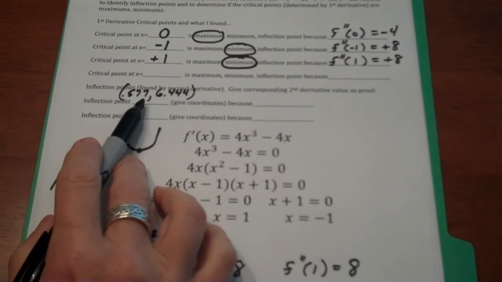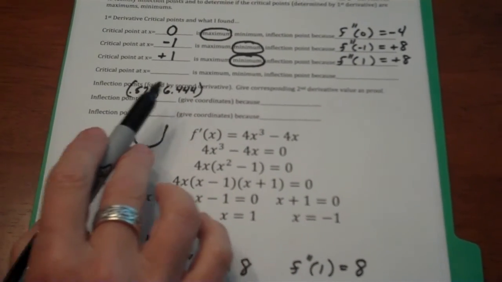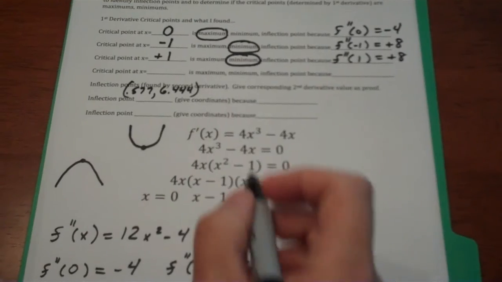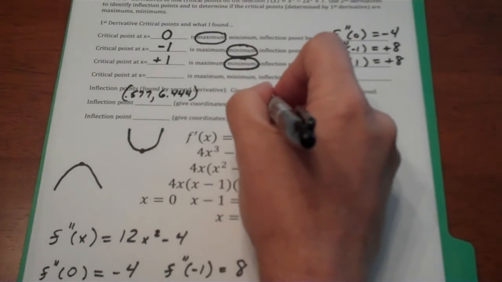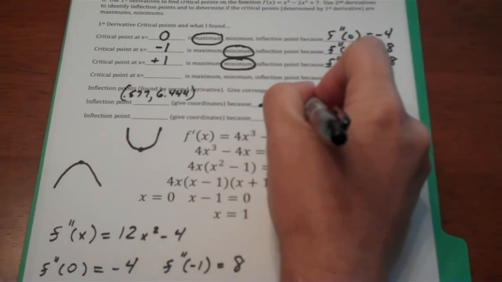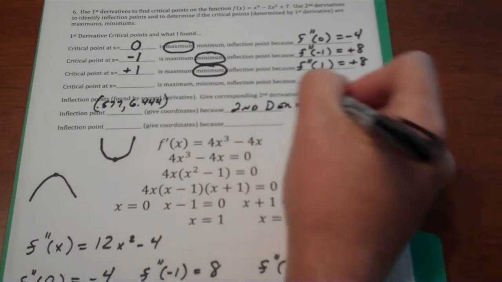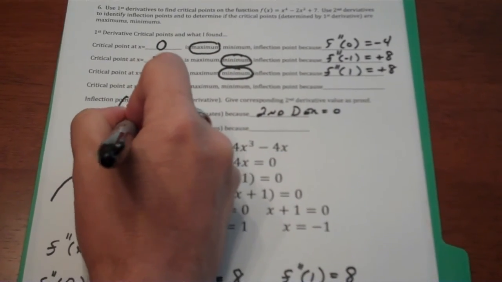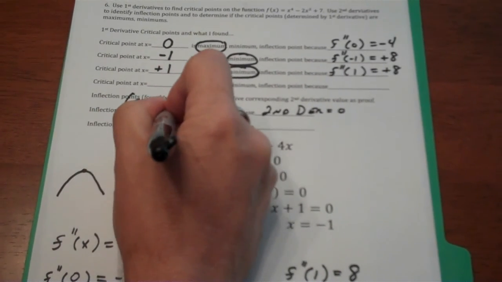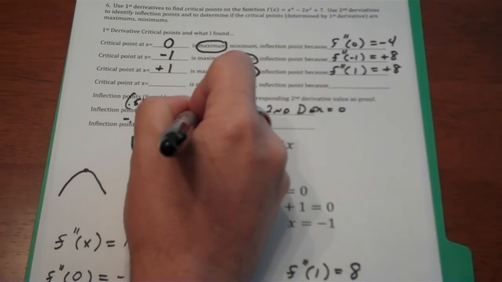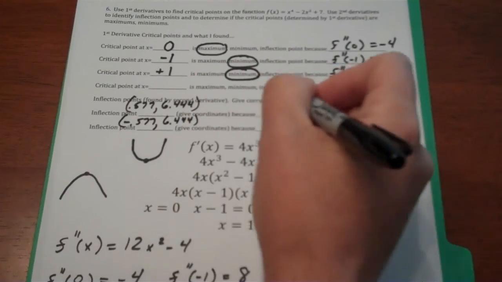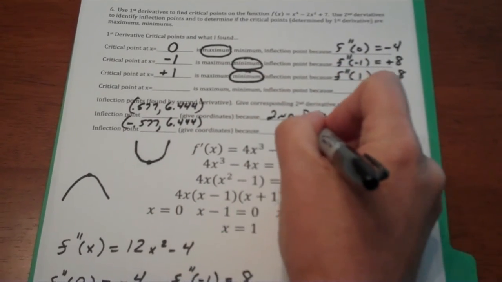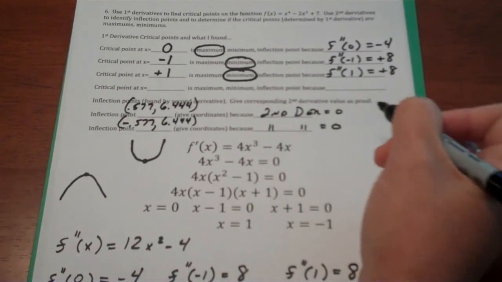This is my inflection point, and I know it's an inflection point because this was where the second derivative was equal to 0. And similarly, I had one at negative 0.577, positive 6.44 for my x and y coordinates, for the same reason, because I knew my second derivative was equal to 0.